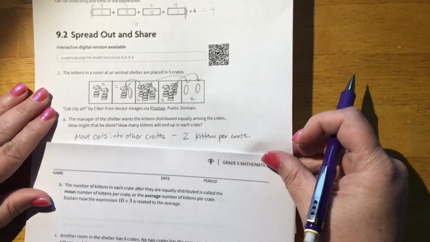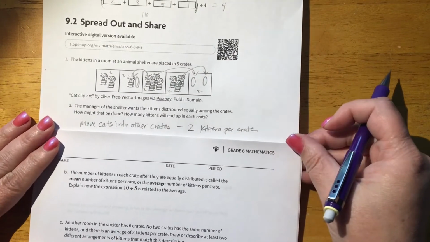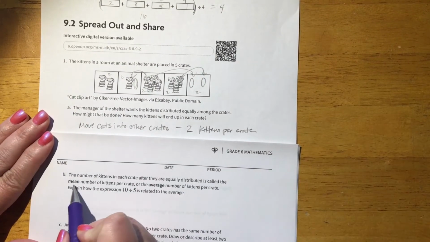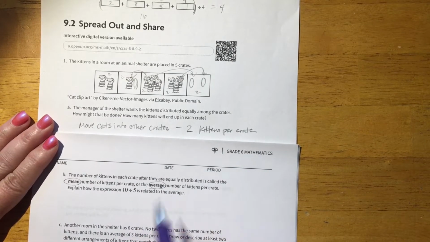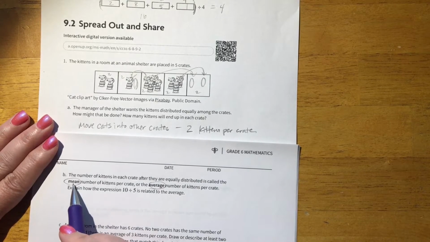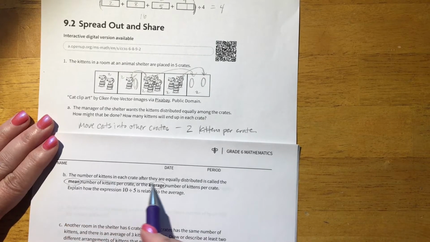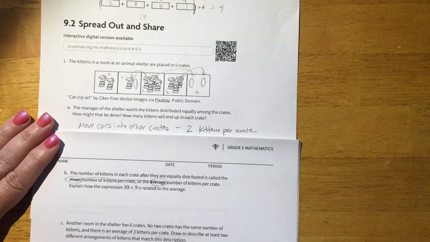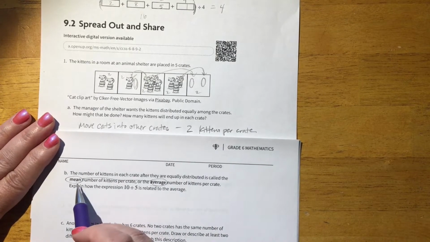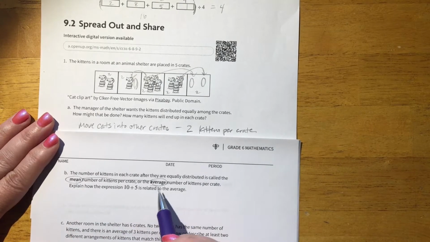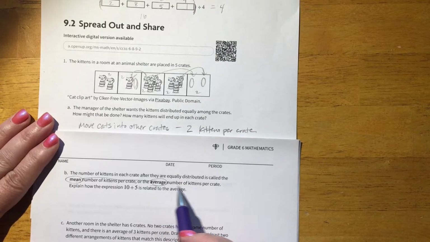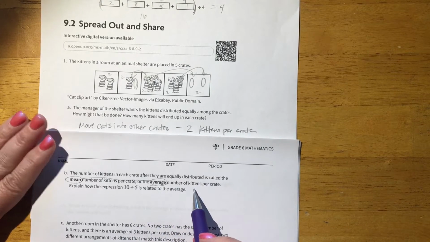The number of kittens in each crate after they are equally distributed is called the mean. The number of kittens per crate, or the average number of kittens per crate, okay? So the mean is exactly the same thing as the average. You've learned average before, and now you know a new word for it. So the mean number of kittens is exactly the same thing as the average number of kittens, okay?